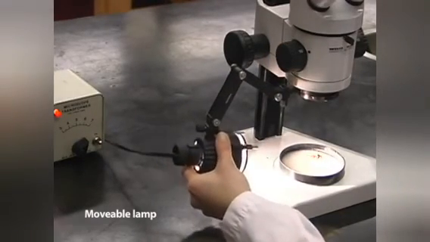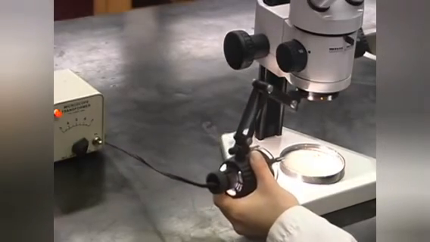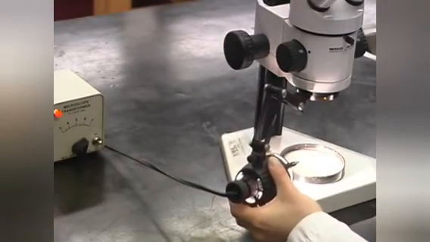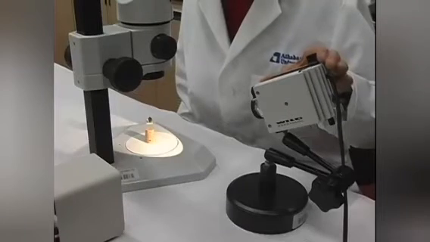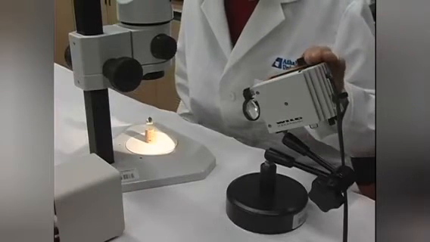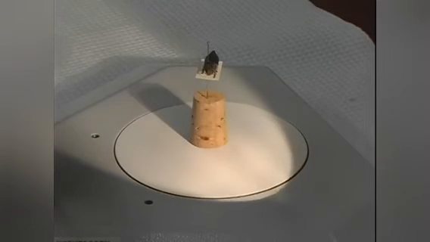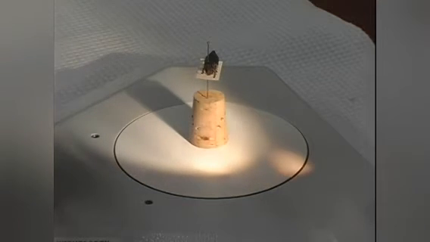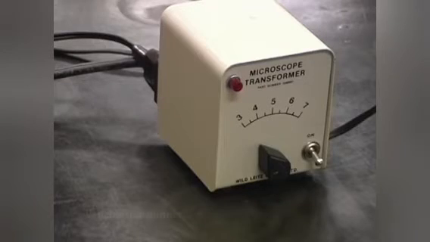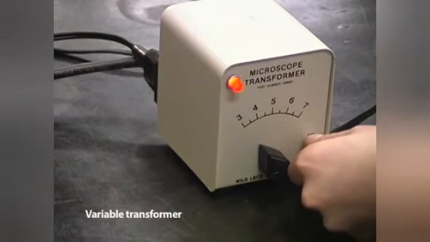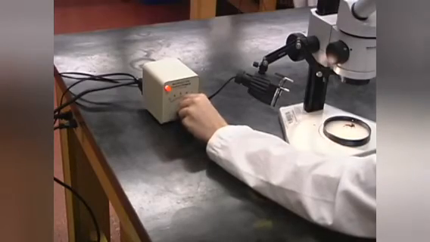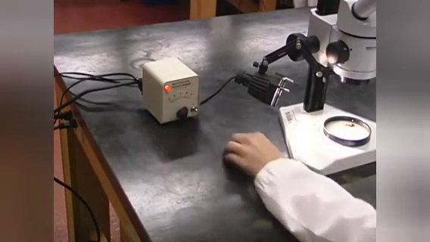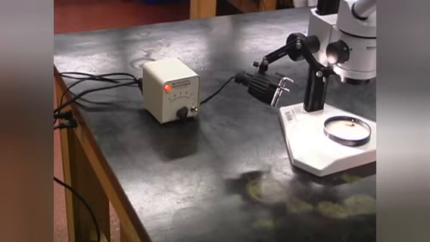If a lamp is on a separate stand, it can be moved closer to or away from an object to change the amount of light reflected from the object. Moving a lens on a microscope lamp closer to or away from the light bulb can change the width of the beam of light. Some microscope lamps have variable transformers that regulate the amount of electricity passing through the filament of the light bulbs and hence the light intensity.